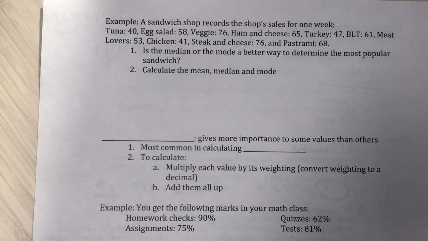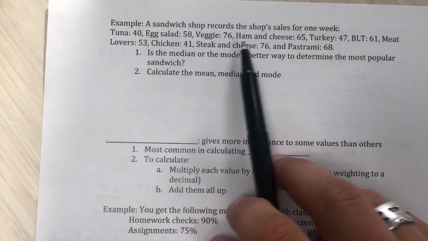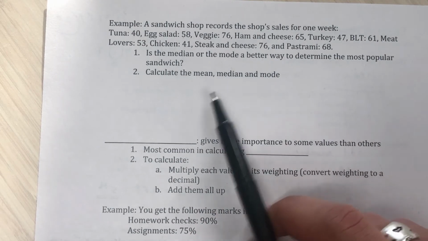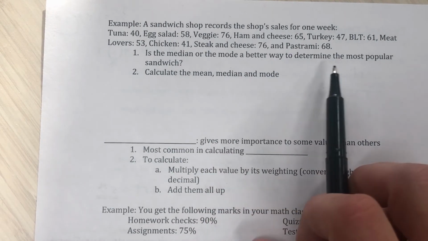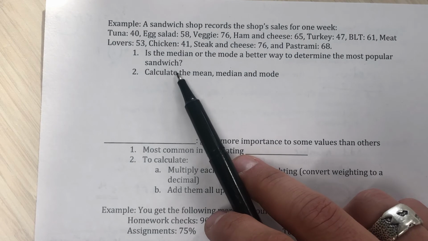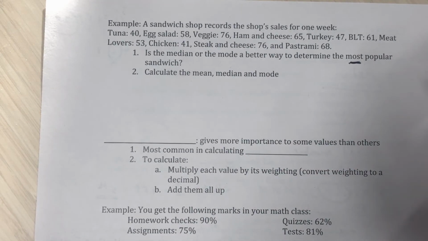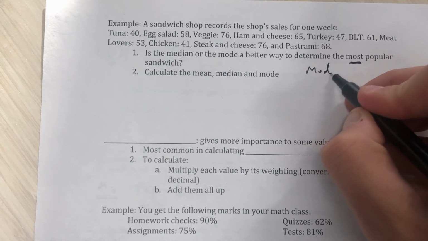All right, let's take a look at an example here. A sandwich shop records the shop sales for 1 week. There's 40 tuna, 58 egg, 76 veggie, 65 ham and cheese, and so on. The list goes on and on and on. Is the median or the mode a better way to determine the most popular sandwich? So if you're saying what's the most popular, you're going to want to go with mode.